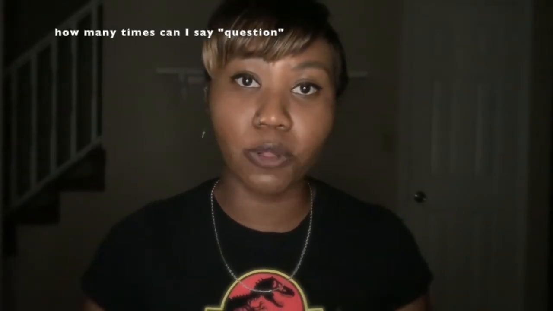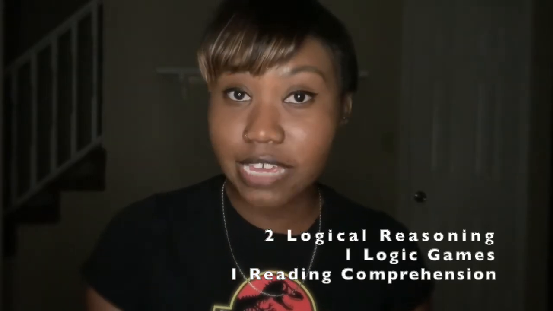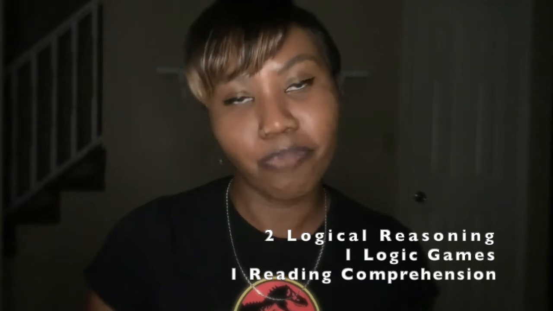So the test basically has 4 sections that are scored, and each section is 35 minutes long. So you've got 35 minutes to answer all of the questions, and each question is a multiple choice question. You'll have 2 logical reasoning sections, 1 logic games section, and then 1 reading comprehension section.